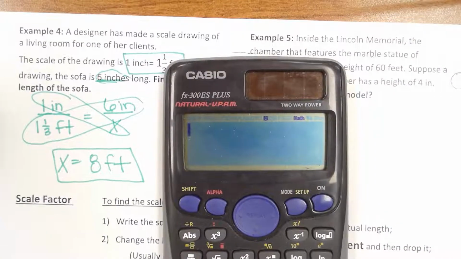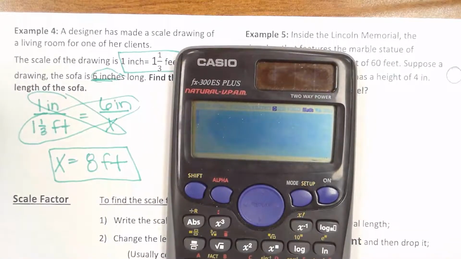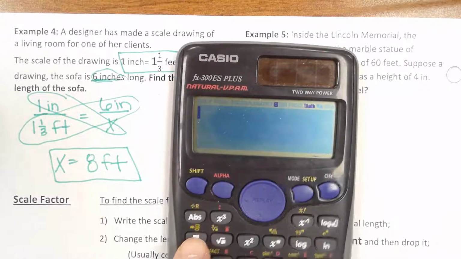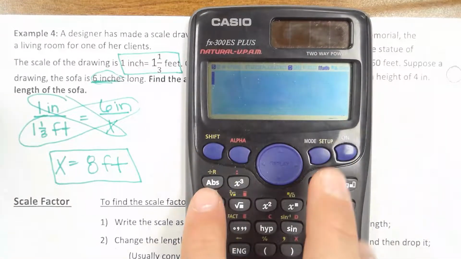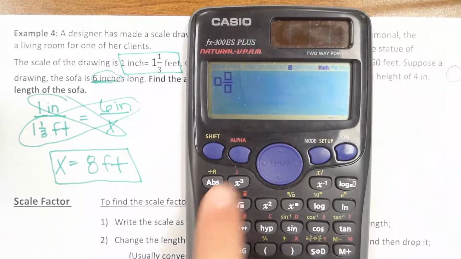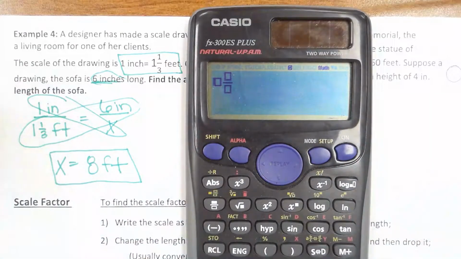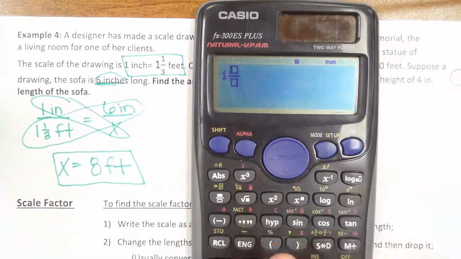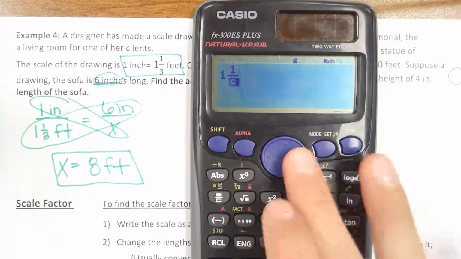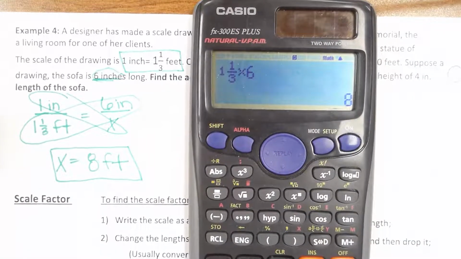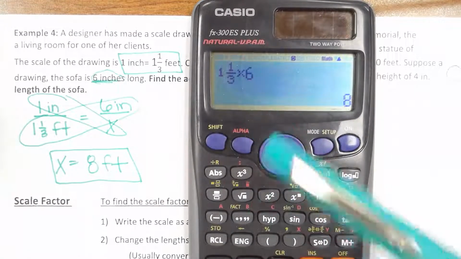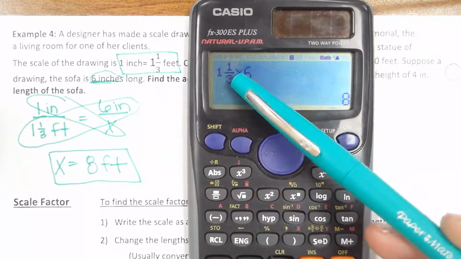Just so you guys know too, some calculators don't allow mixed numbers to be plugged in. For example, mine does have it. Here's my fraction key, and right above it I can put in a mixed number. I could hit shift and then my fraction key, and notice how it would bring up my mixed number for me. So I could type in 1 1/3 times 6 to give me that 8. But just know that on some of your calculators, you won't be able to put in a mixed number, so you might have to plug in an improper fraction.